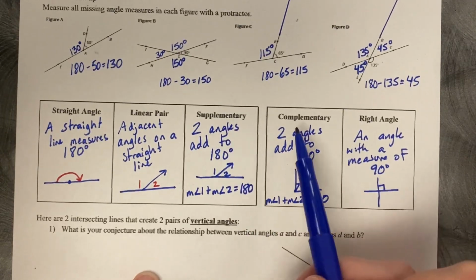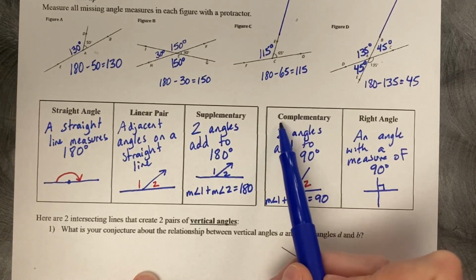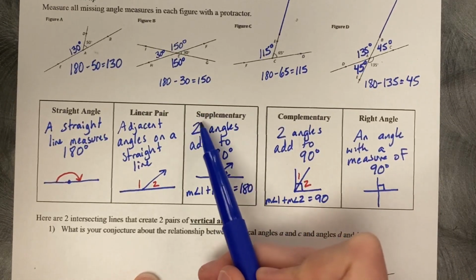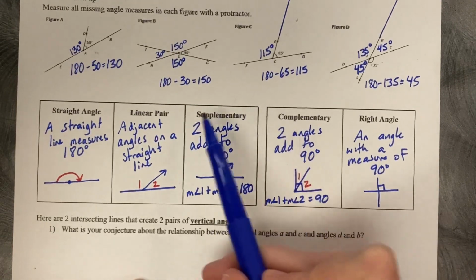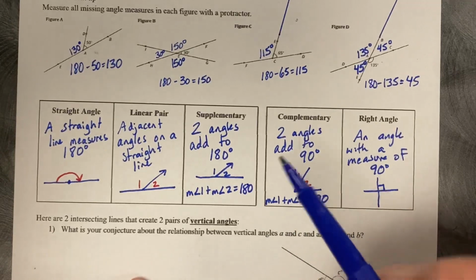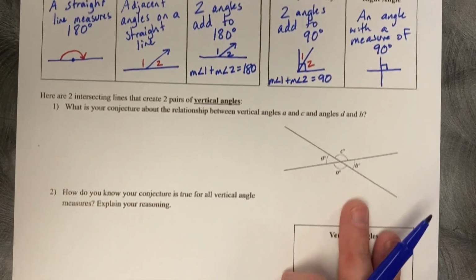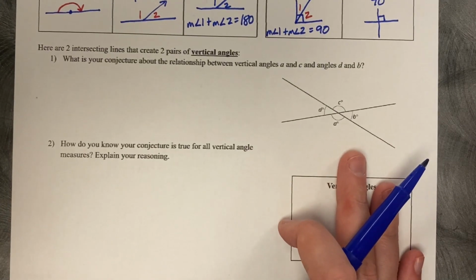Also, a memorization technique that students have used is that for complementary, the first letter is a C, and for supplementary, the first letter is an S, and C comes before S in the alphabet, so that's the smaller one, and this is the larger one.